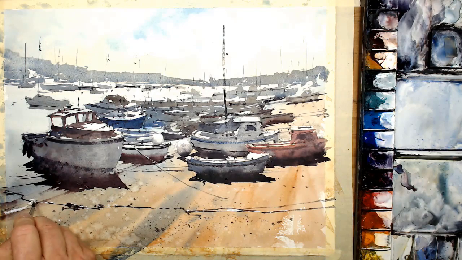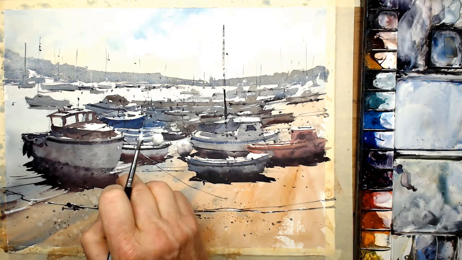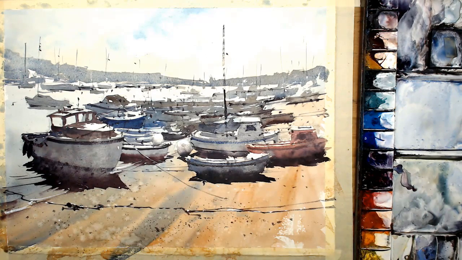A bit more white paint again. This is the shoreline.